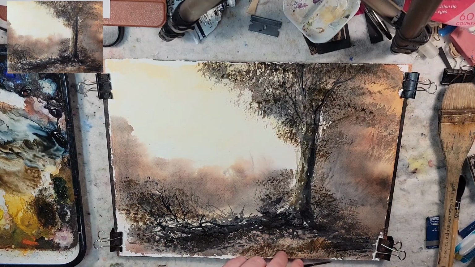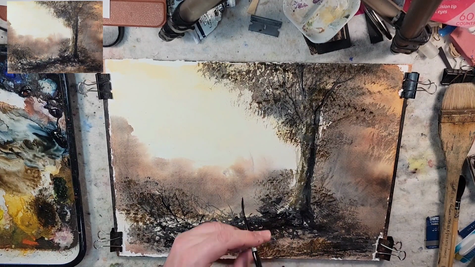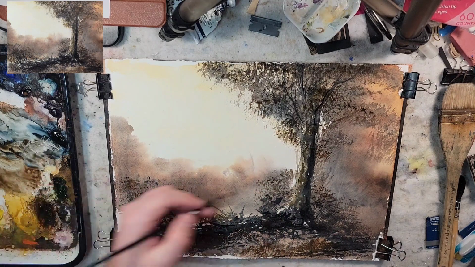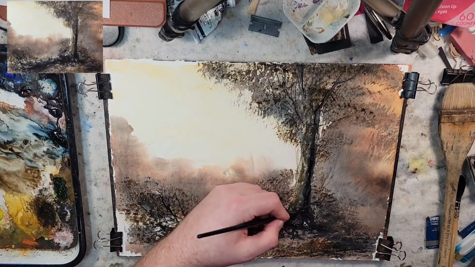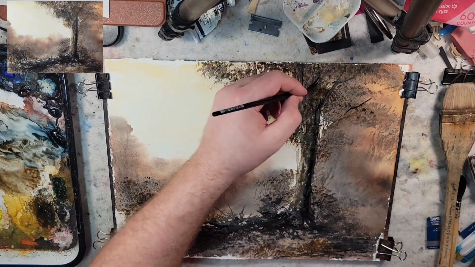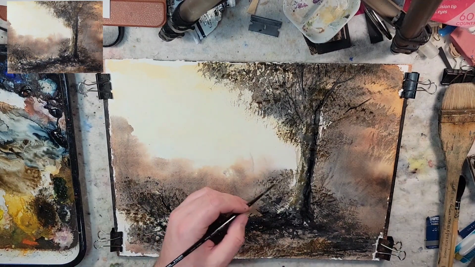So experience the effect when you put copious amounts of pigment down. See if you like it. See if it's useful for you or not. That being said, just accentuating a few spots. We're going to do a dry off and sign.